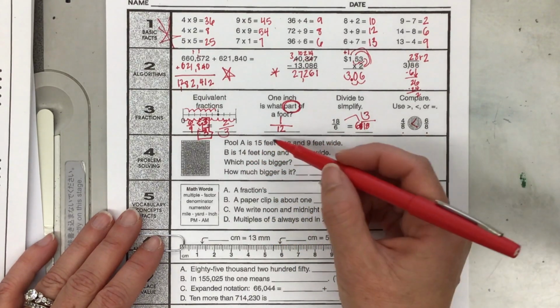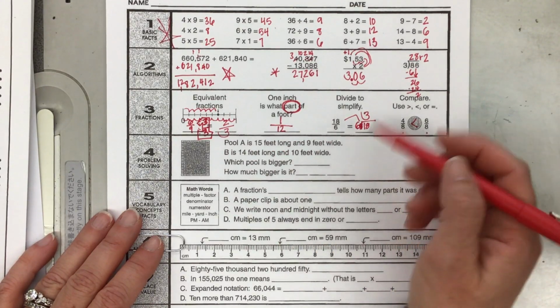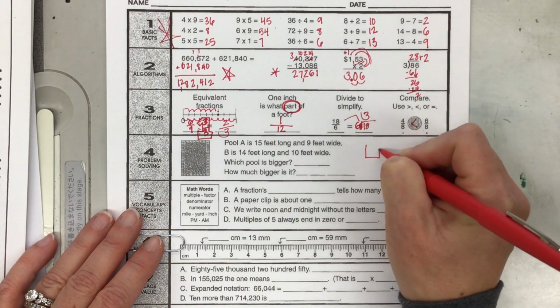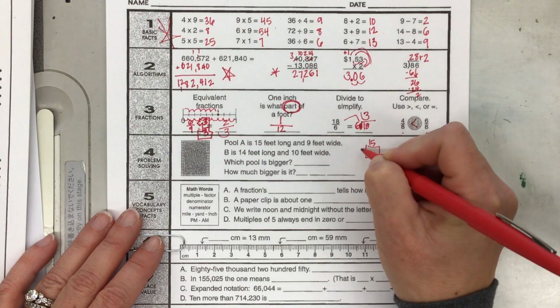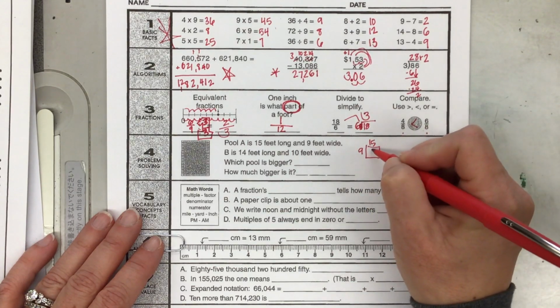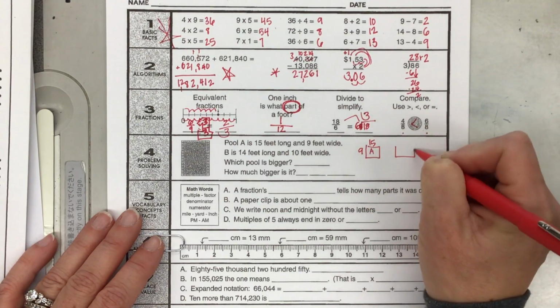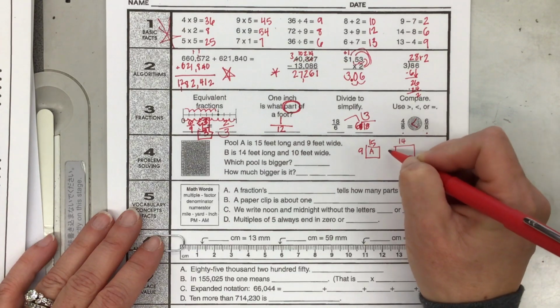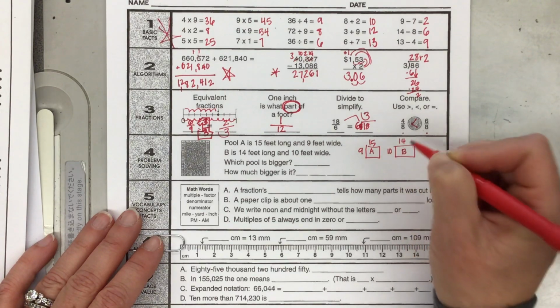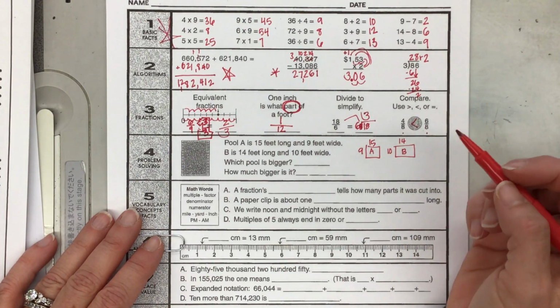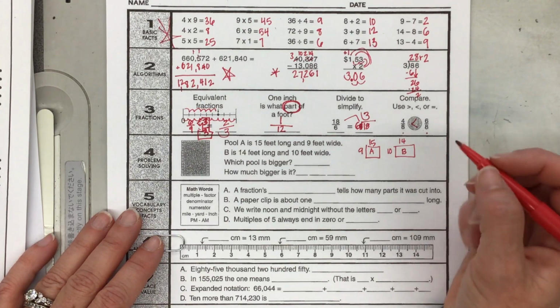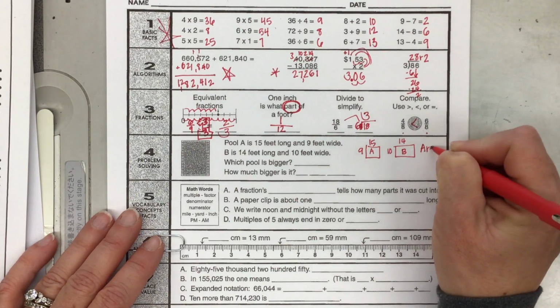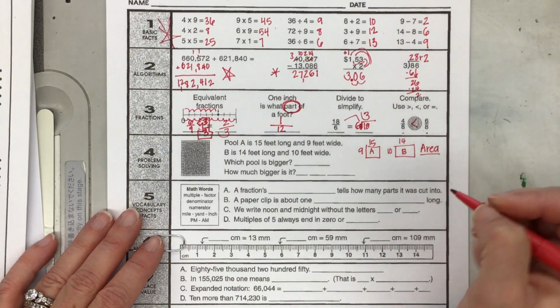Pool A is 15 feet long by 9 feet wide. So we would have something like this, 15 times 9. And pool B is 14 feet long and 10 feet wide. Which pool is bigger? So it didn't say this word, but we're really trying to find the area.